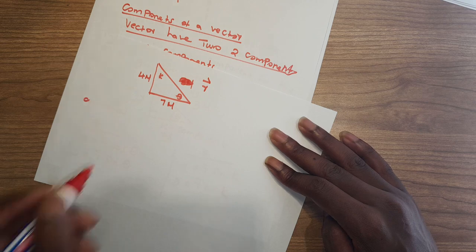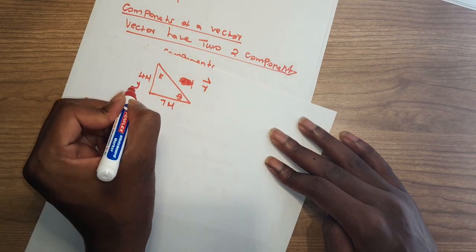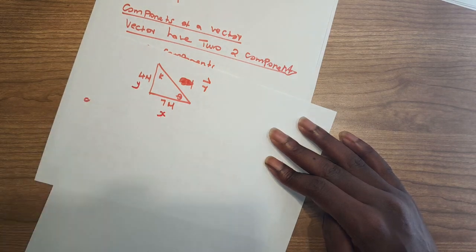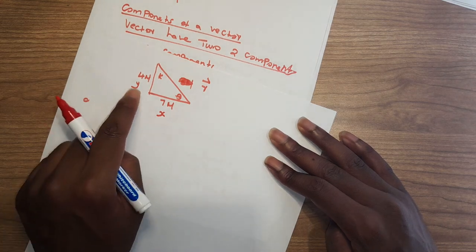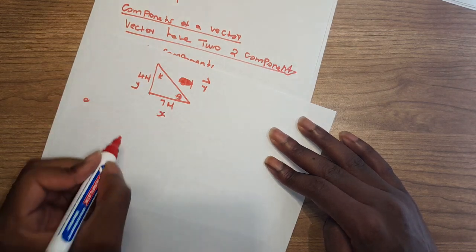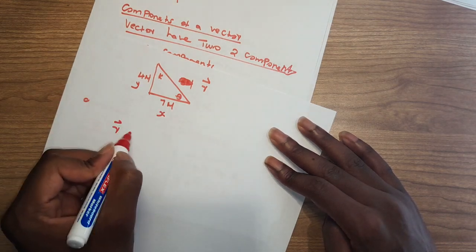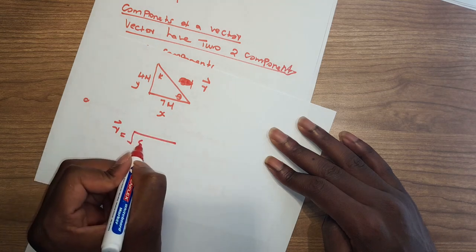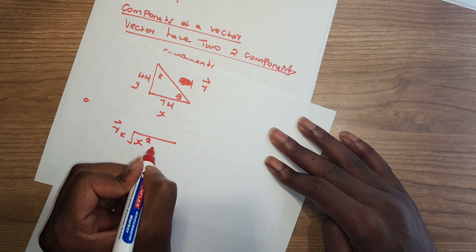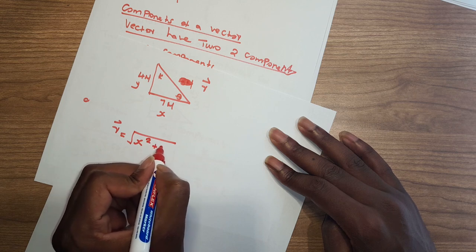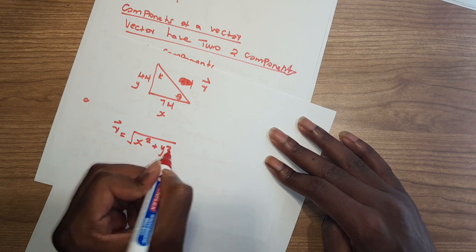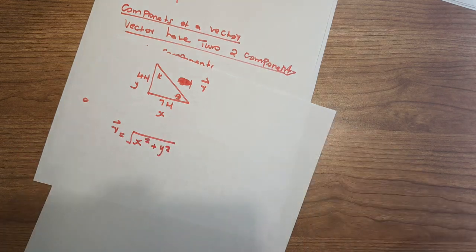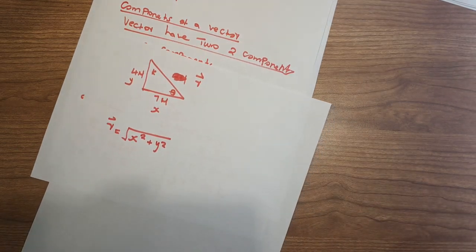So in every case, please note, this is your y component, and this is your x component, right? How do you find the resultant? So the way you find the resultant is you're going to square the x component, and then add it with the square of the y component. So this is just the theorem of Pythagoras. You already know the theorem of Pythagoras.